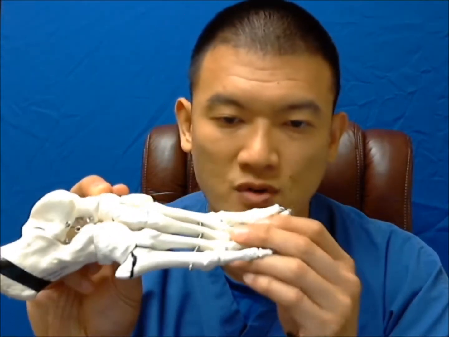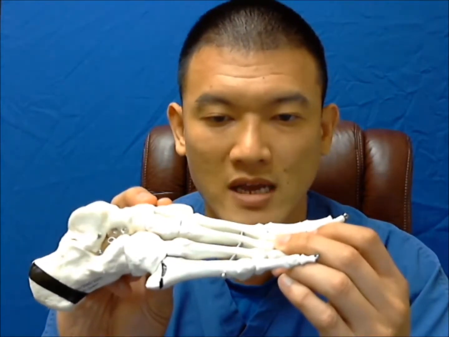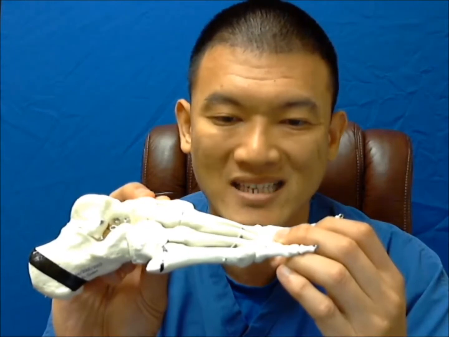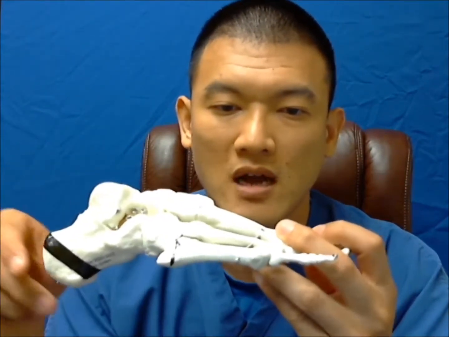But both of these are very treatable if we catch it early. If we catch it later, the patient takes longer to heal. And in very rare cases is surgery ever done for these two conditions.